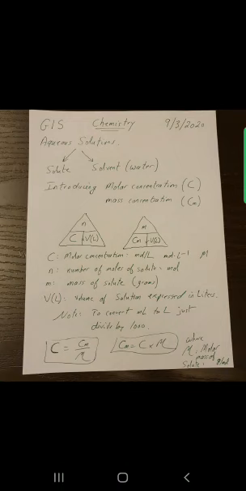A small notice here. If you want to convert from milliliters to liters, all you need to do is divide the milliliters by 1,000. And if you want to convert liters into milliliters, you need to multiply the number of liters by 1,000.